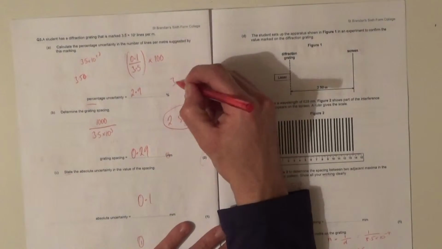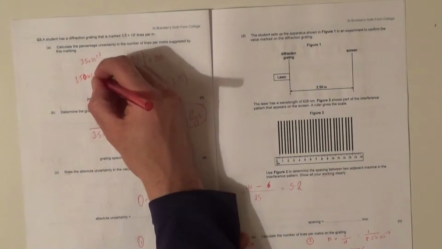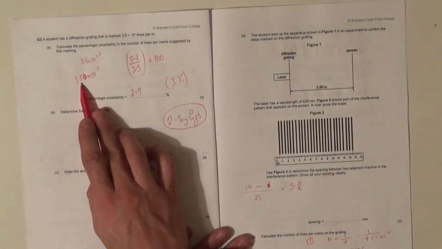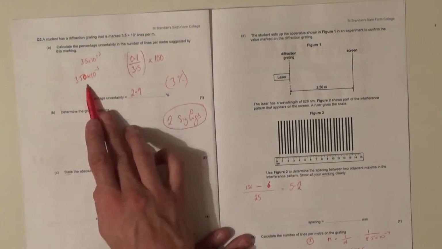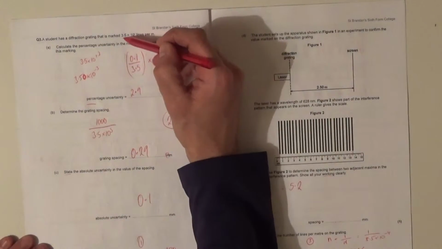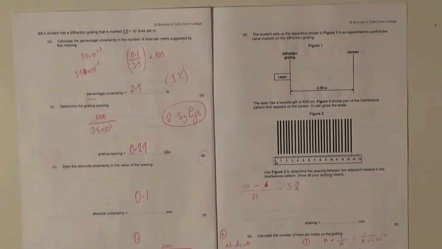You could have said 3%. That's fine, but 2.9 to 2 sig figs. If it said something like 3.50 times 10 to the minus 3, of course the uncertainty there would have been 0.01 divided by 3.5. So this idea of standard form is really key to expressing uncertainties in a number.